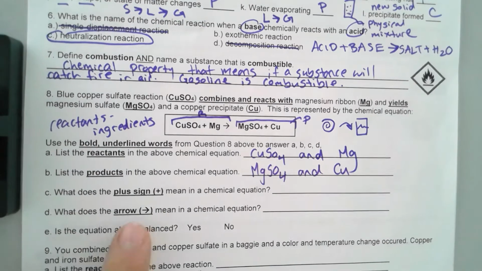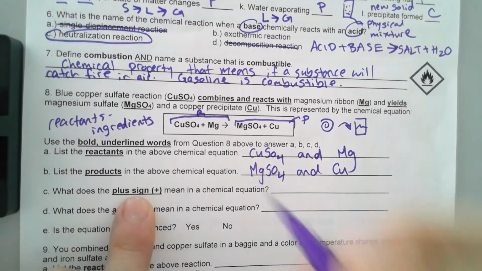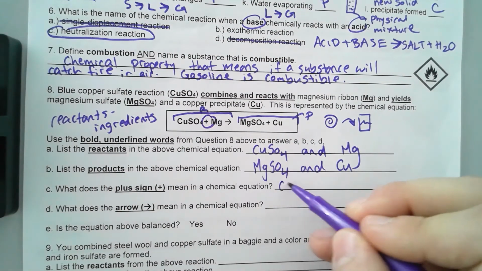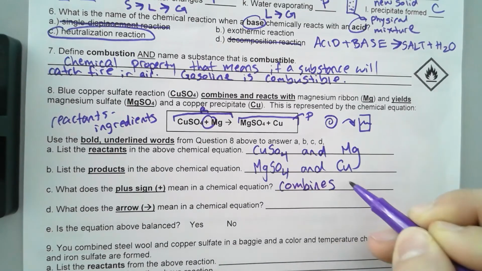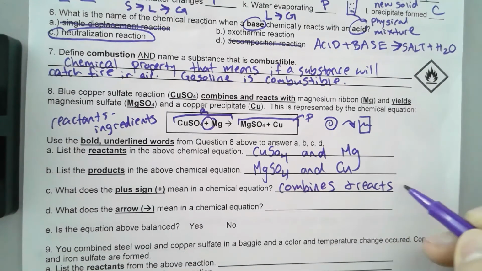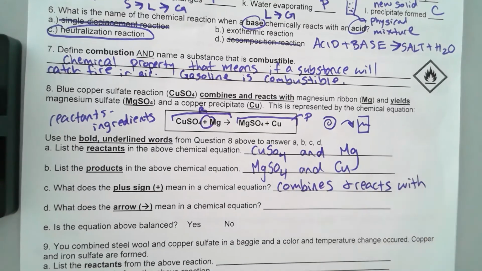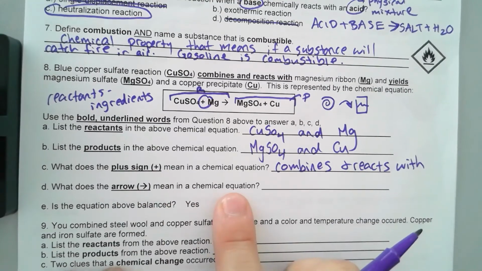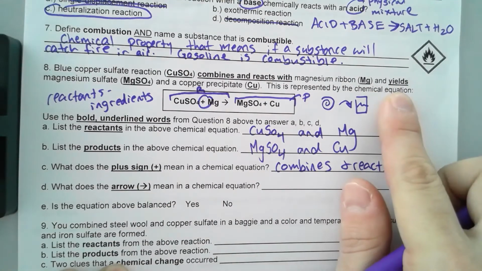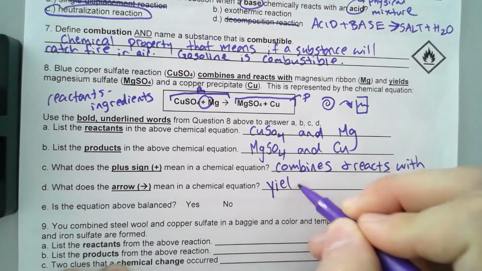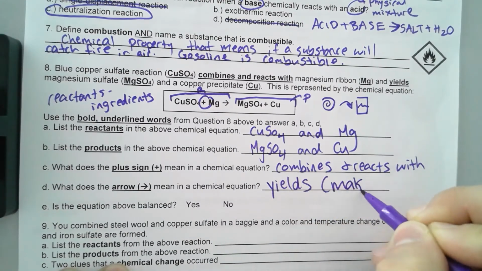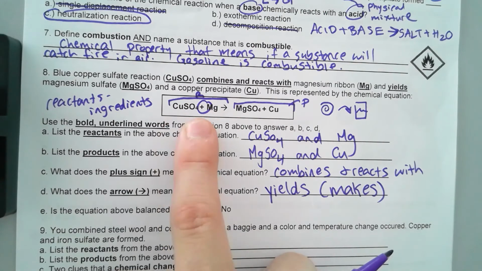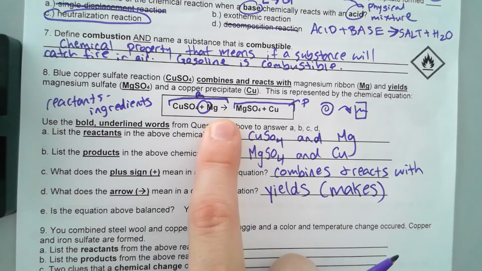All right, what does the plus sign mean? This plus sign right here. That plus sign means combines and reacts with. You're mixing it together. Reacts with means it does something to change. Okay. What does the arrow mean in the chemical equation? Yields. Okay, yields. Yields is a fancy word for makes. So this plus this reacts with this to make or yield these two.